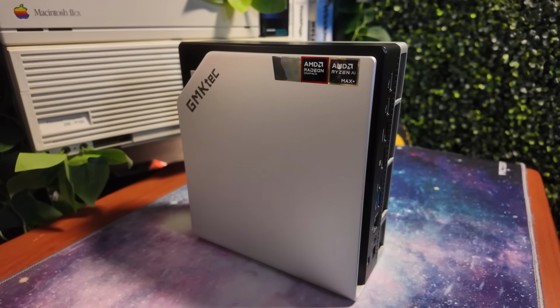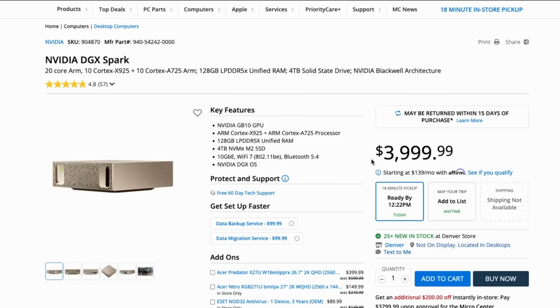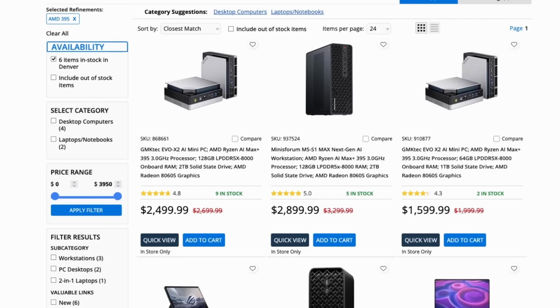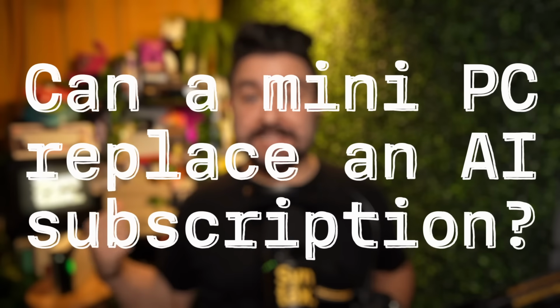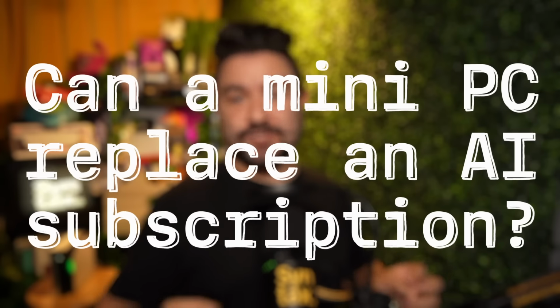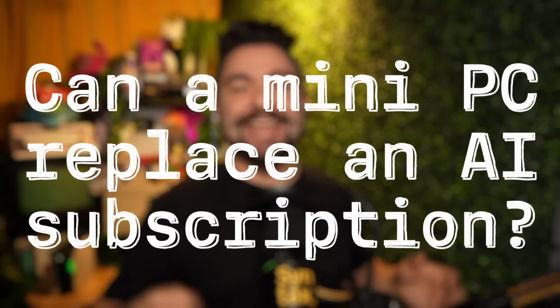So in this video, we're talking all about local AI. I am going to show you the machine that I got, talk about its specs, talk about your options when it comes to hardware for running local AI, and really just try to answer the question, can a mini PC like this replace a $200 subscription to an AI company?